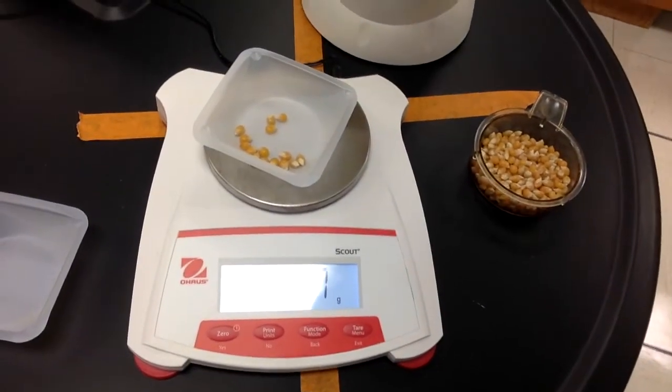And you can see that is at 2.38 grams, right? So, all those numbers should be relatively close to each other, any random 15 of them.